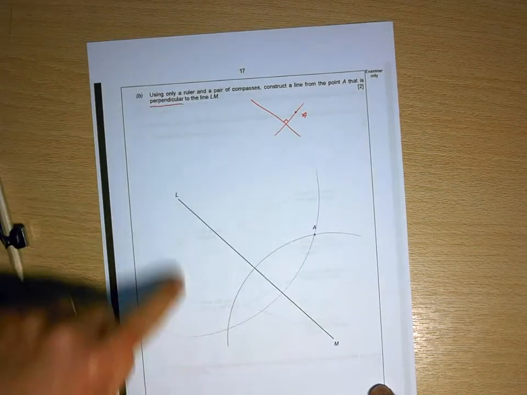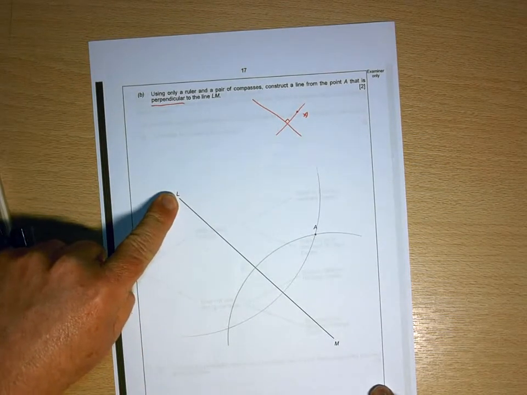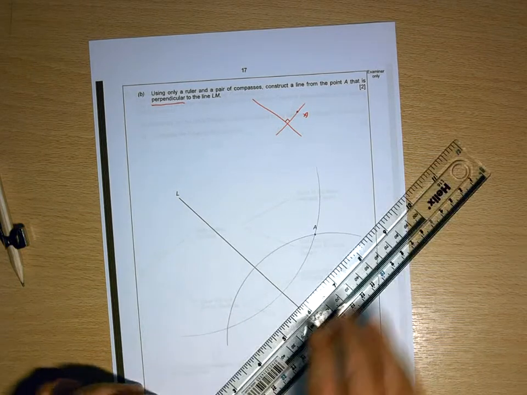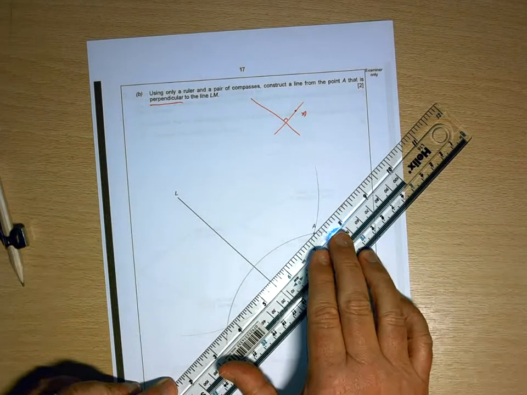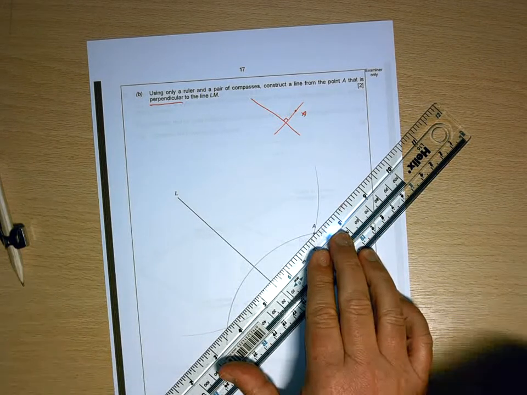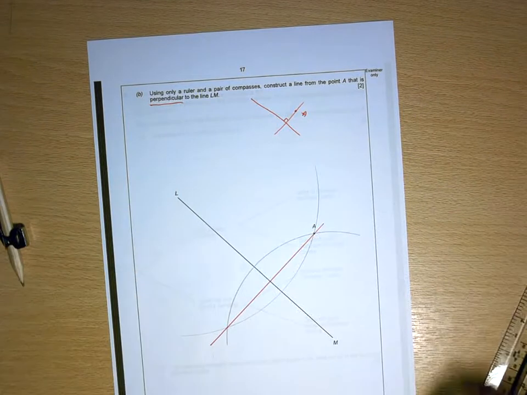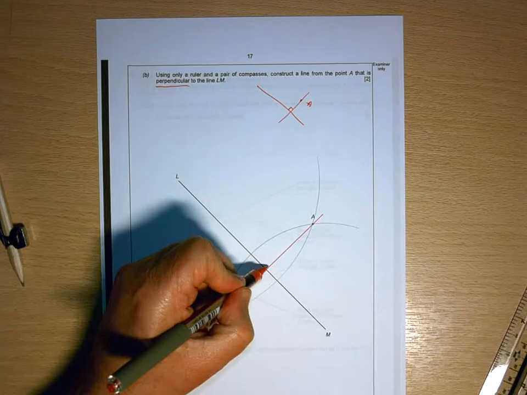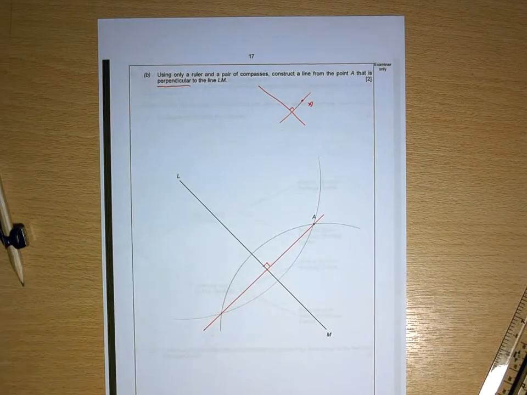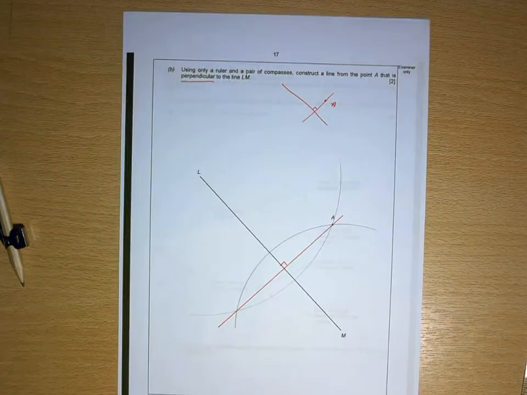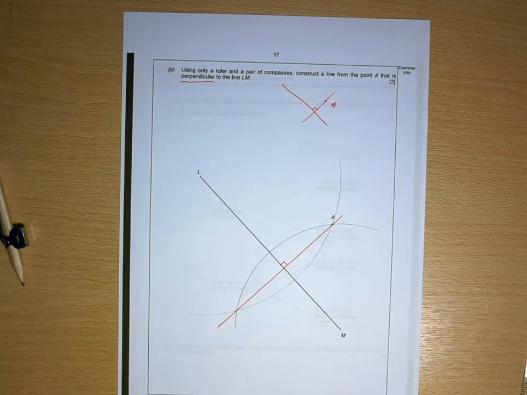So the first curve is coming from L with your compass, the second part of the curve is coming from M. And now when you join through those, that would be a perpendicular line going through A at right angles. So 2 marks for that.